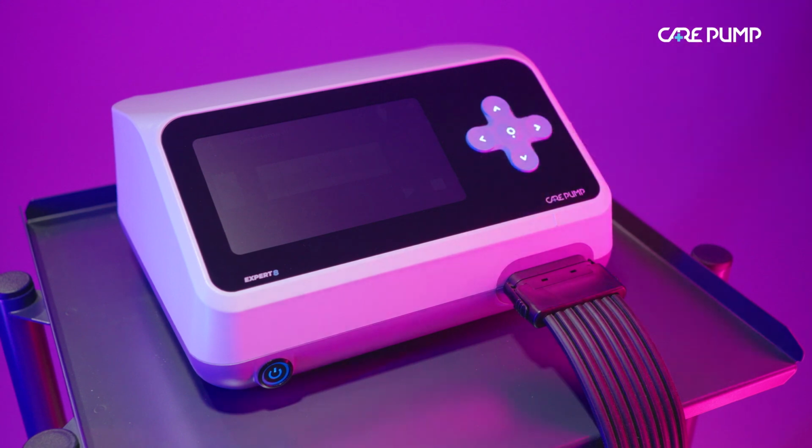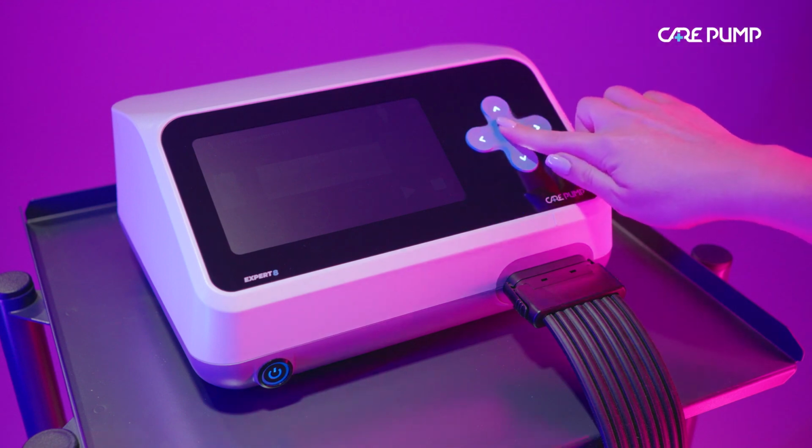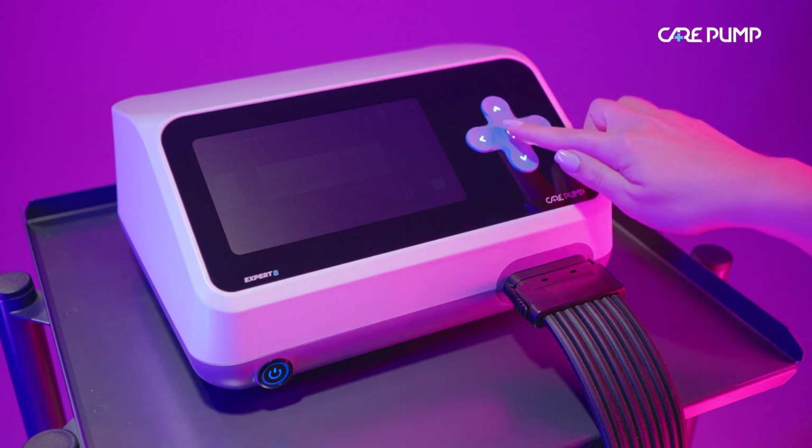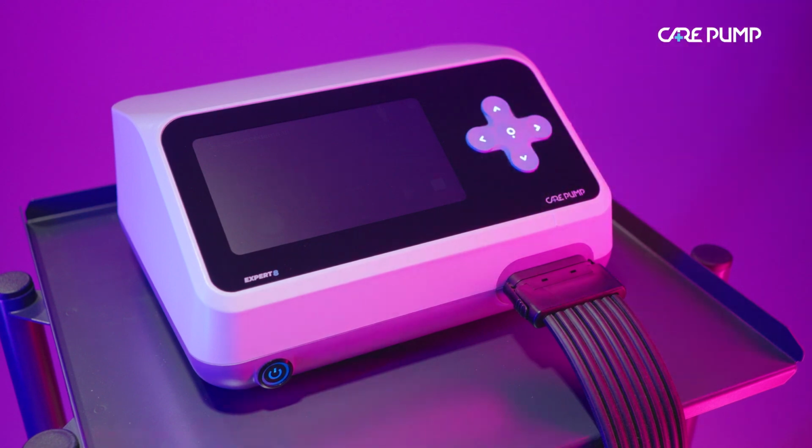Pause. You can resume the treatment in the same way. Therapy start. To end the treatment before the specified time has elapsed, press the middle button of the keyboard. Stop. It will deflate air from the chambers in the cuff and reset the treatment settings.